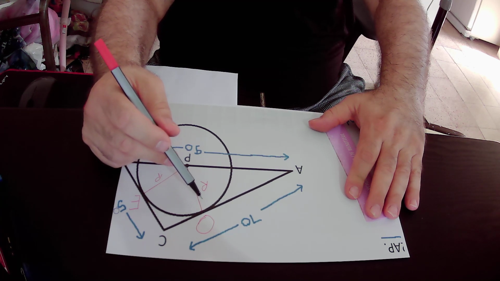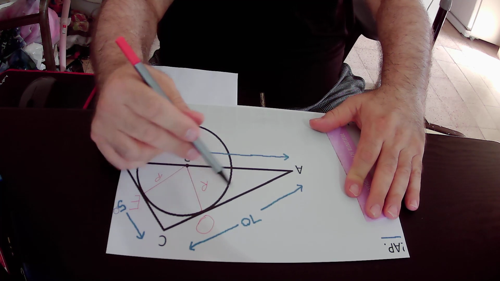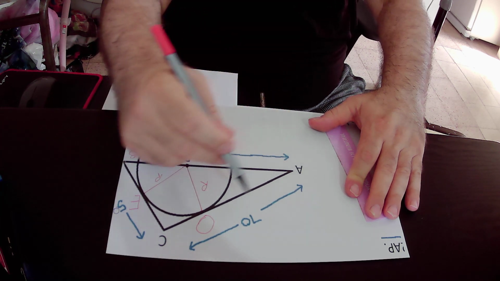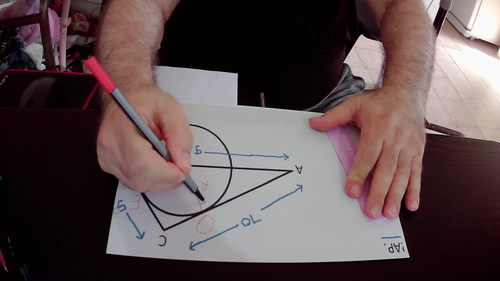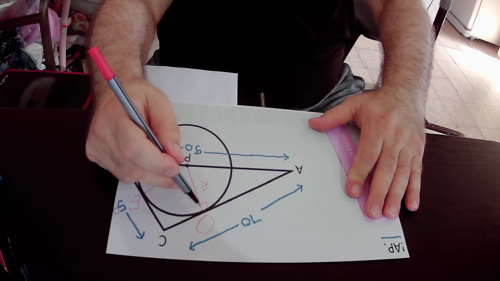According to our rule, the radius is perpendicular to the tangent. That is to say, angle POA equals 90 degrees, and also angle POC equals 90 degrees.